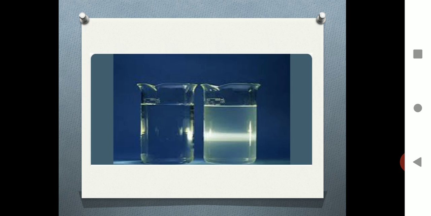As is very clearly visible, the path of the beam of light which is allowed to pass through these two beakers is visible in the colloidal solution, but it is not visible in the true solution. So this is because of the Tyndall effect shown by colloids which is not shown by true solution. Hence Tyndall effect can be used as a property to distinguish between a true solution and a colloidal solution.